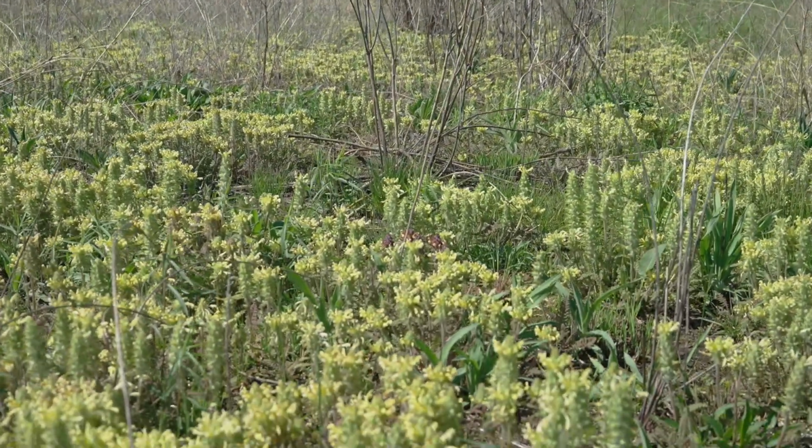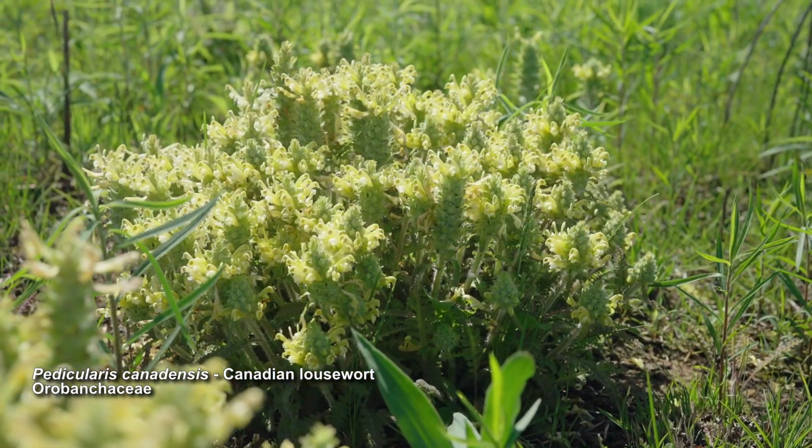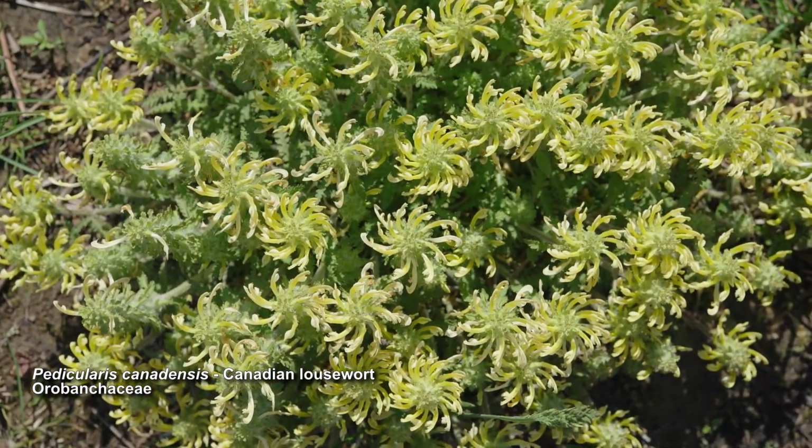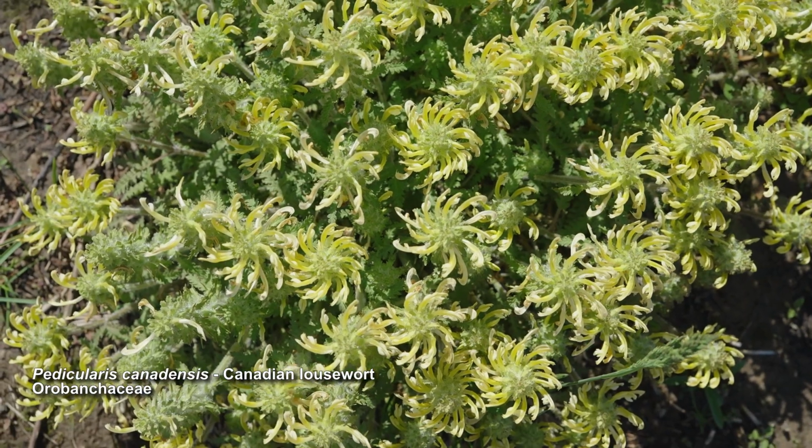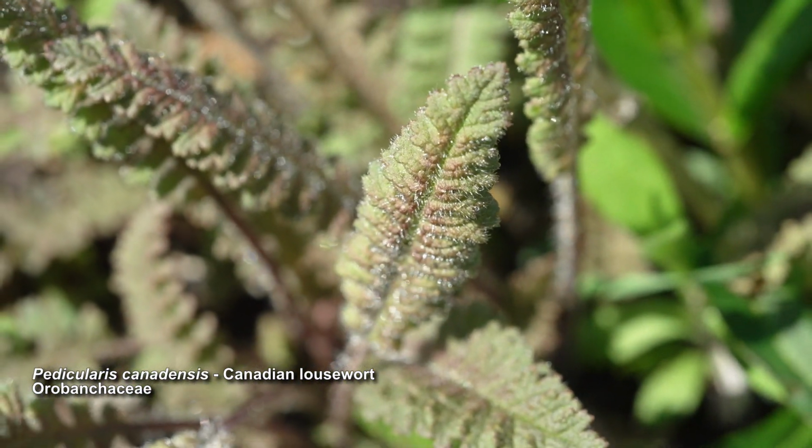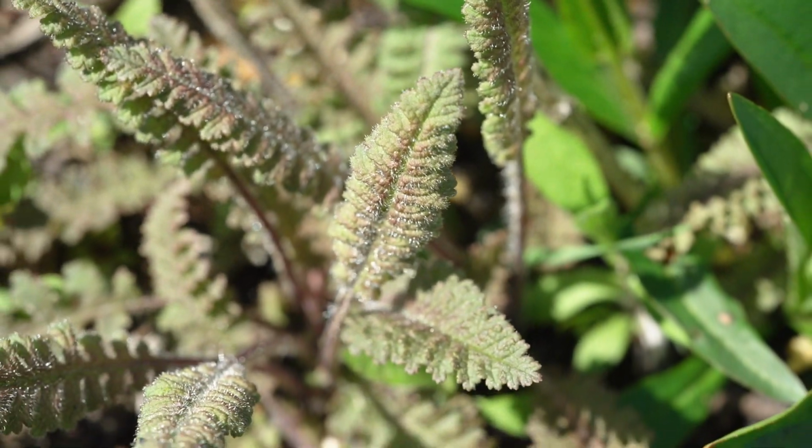These large colonies of Pedicularis canadensis are like a work of art. Their flowers emerge in an unusual spiraling pattern, and their foliage has a fern-like appearance.